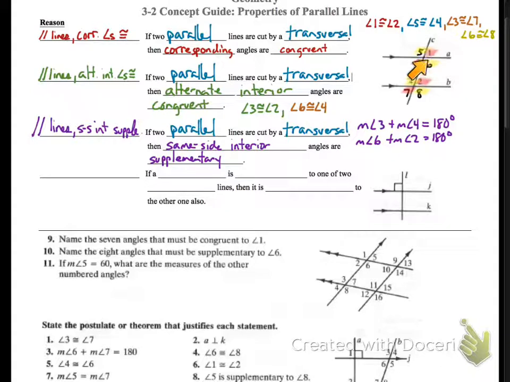5 and 1, supplementary. 1 and 6, supplementary. 6 and 2, same side interior, supplementary. 3 and 4, same side interior, supplementary. 5 and 7, by virtue of substitution, are also supplementary for the same reason that 5 and 3 are supplementary. Okay? So that's going to happen every single time. You'll see that again.